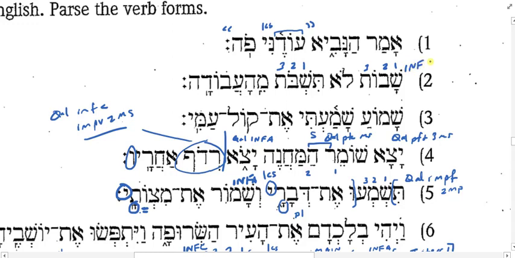When I have one verb and one infinitive absolute sharing the root, it's emphasis. So how am I going to translate this? Well, lo tishbot is you shall not rest. Shavot lo tishbot, you shall surely not rest. Okay? Strengthening the command here.